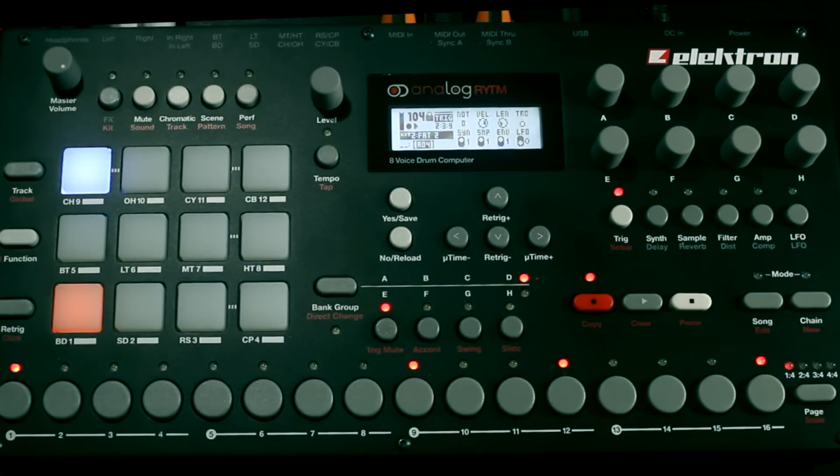Doesn't play. 3, 4. Should play here. Yep, it played. Yeah, so those are conditional trigs. It's a really cool functionality, and they can really elevate your productions to the next level when it comes to how lively and how interesting drum patterns are.